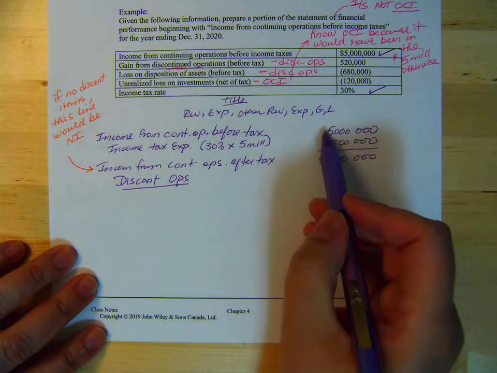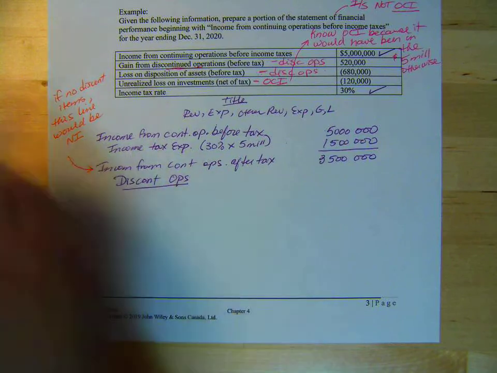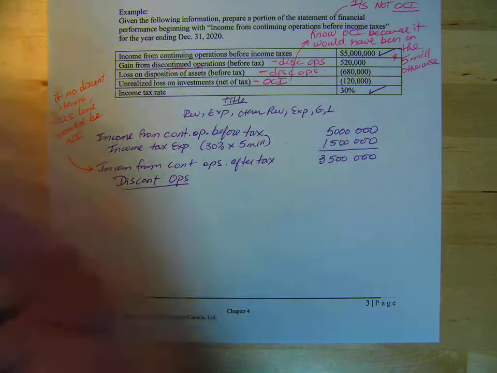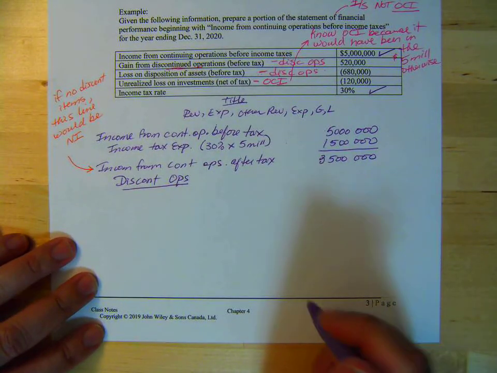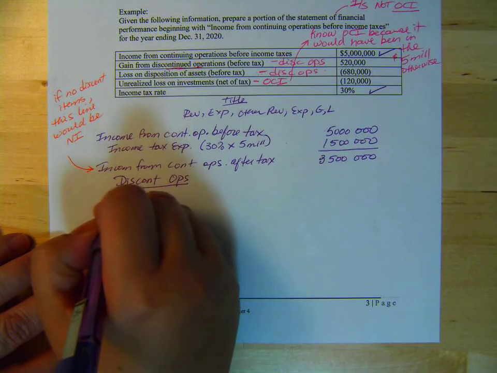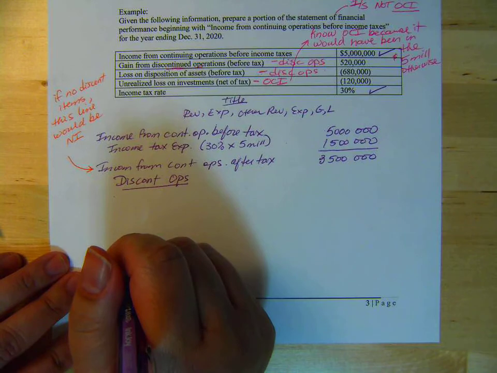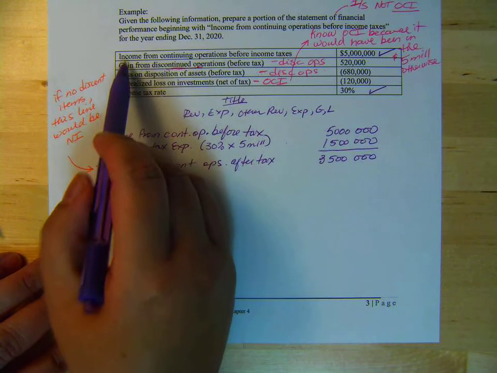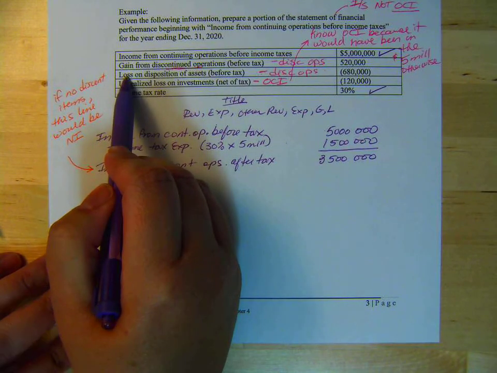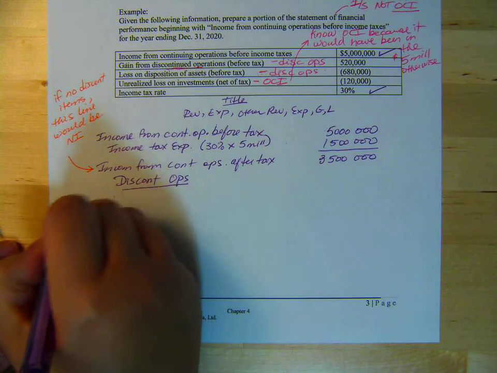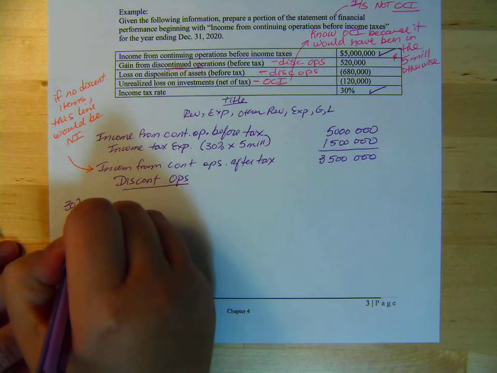It's only the 5 million. So we have to take it off here. And same with OCI if you were doing OCI. So we need to know our tax for this gain and this loss. So 30% of the amount is tax.